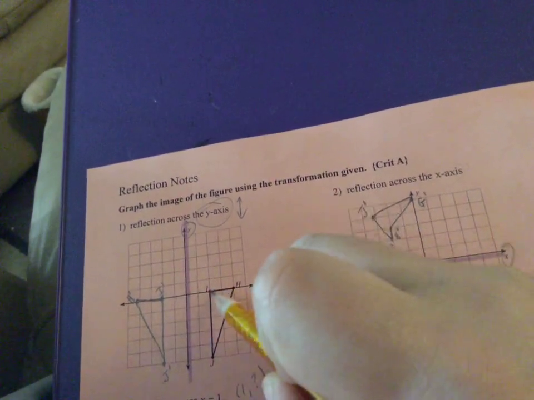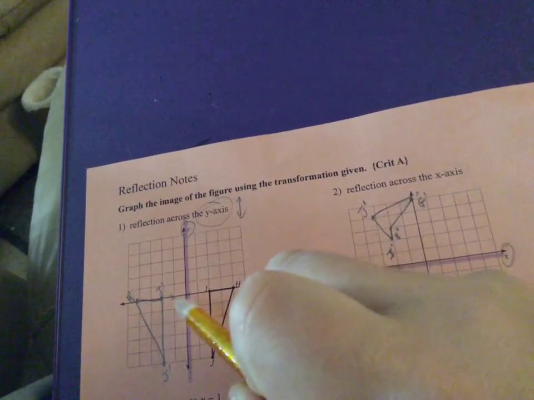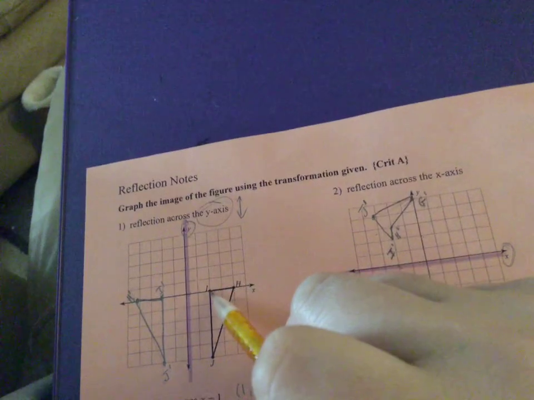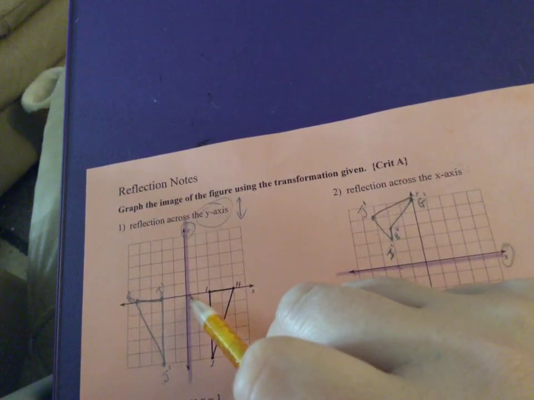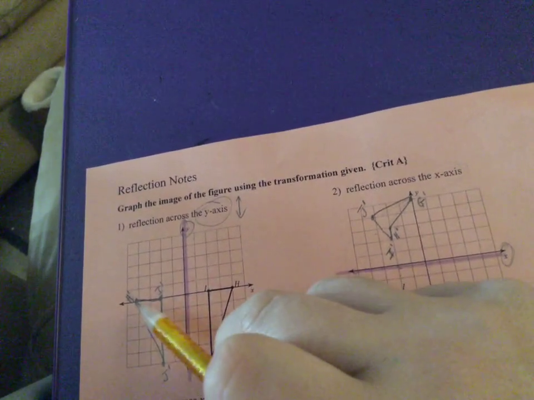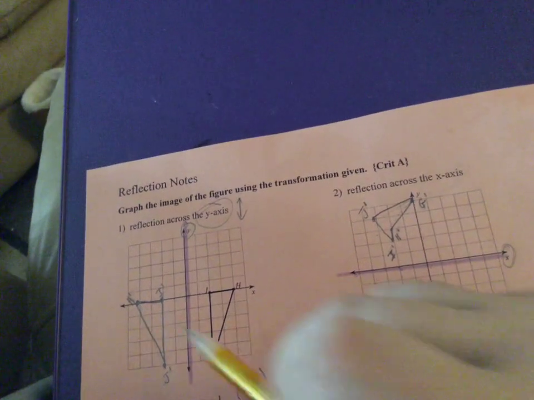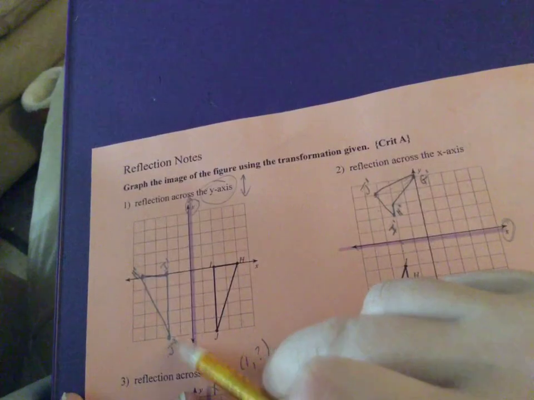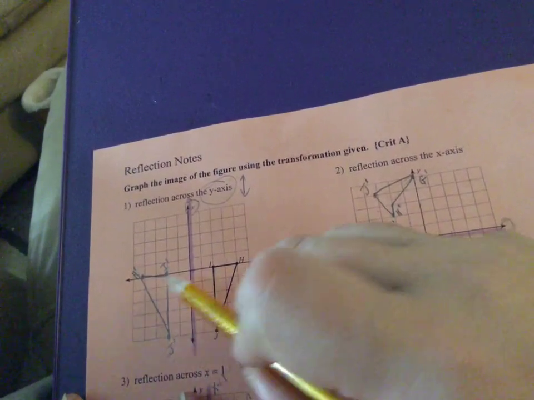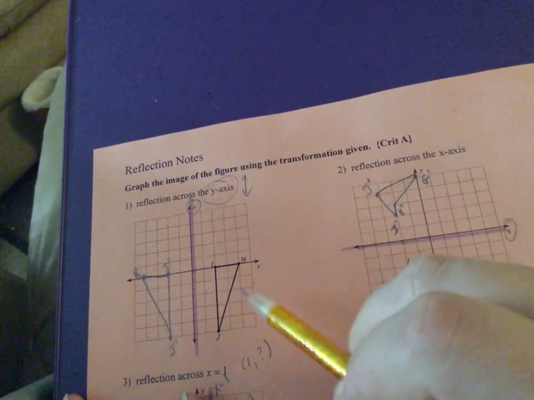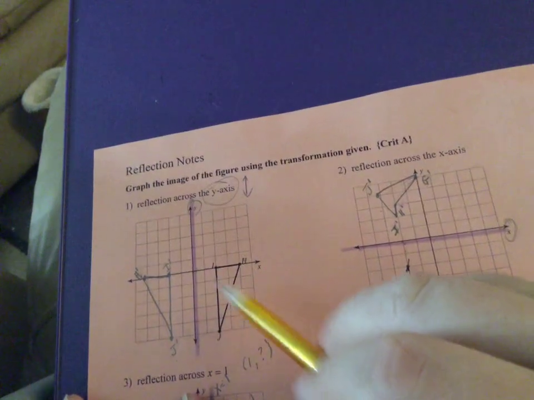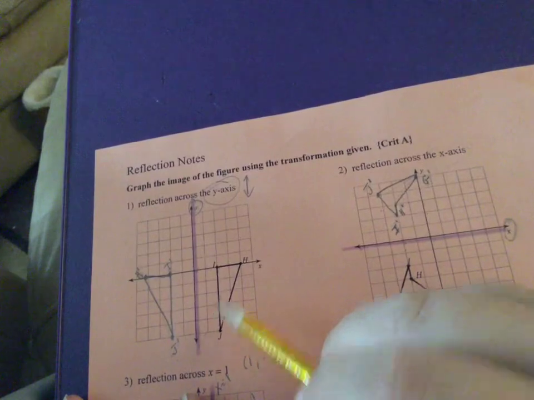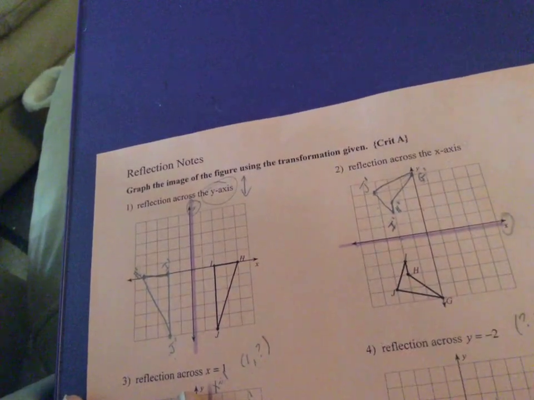So you'll notice I is 2 blocks to the right. I'm going to go 2 blocks to the left for my I prime. H was 1, 2, 3, 4 blocks to the right. So I'm going to go 1, 2, 3, 4 blocks to the left for H prime. J is 2 blocks to the right. I'm going to go 2 blocks to the left for my J prime. And then I'm going to connect each one and just do a quick visual check to make sure they look symmetrical, to make sure this line looks like it's in the middle and I didn't goof up and accidentally move over a box by mistake.